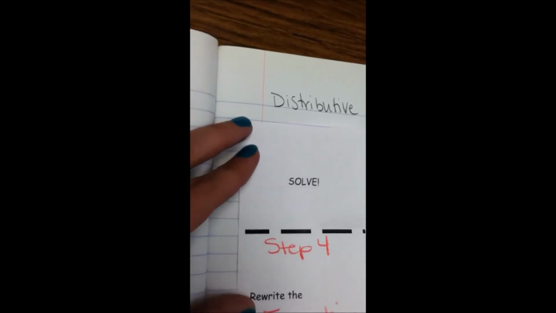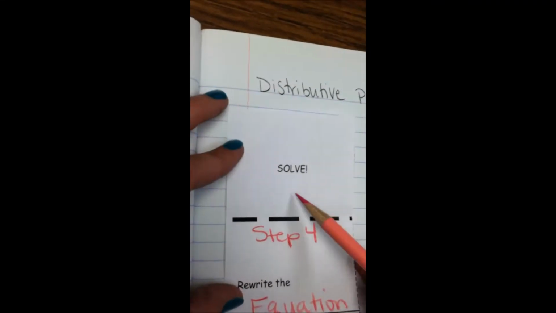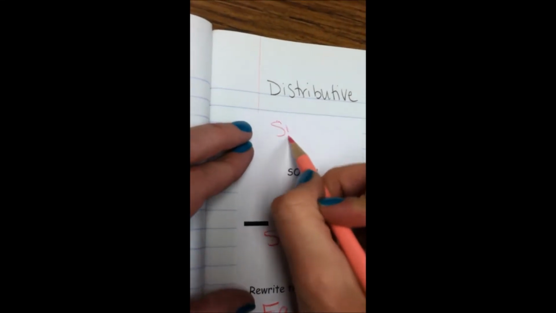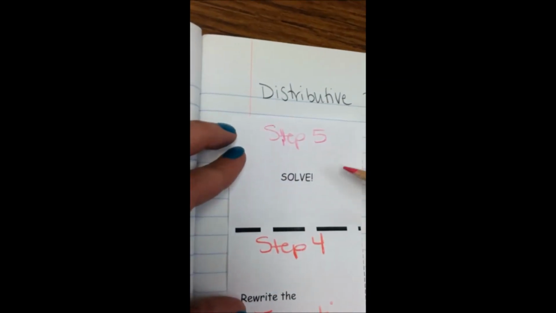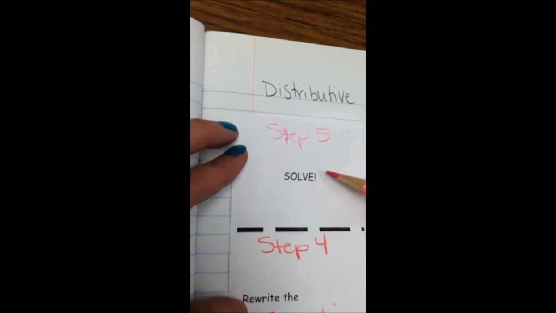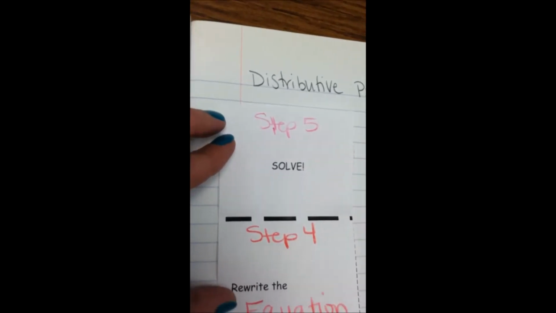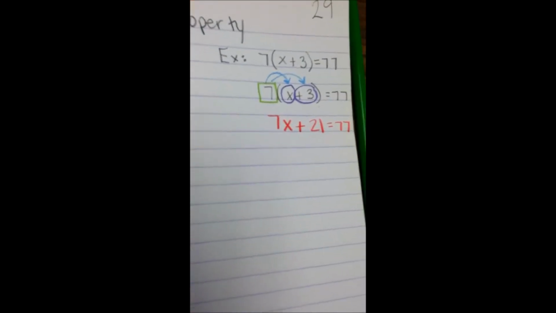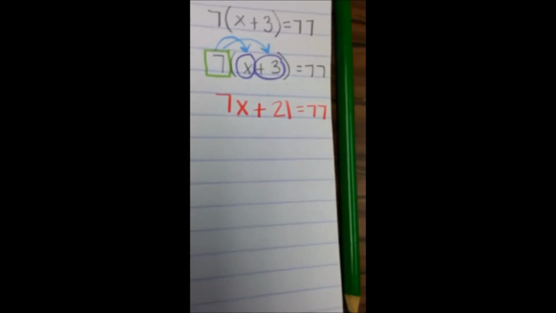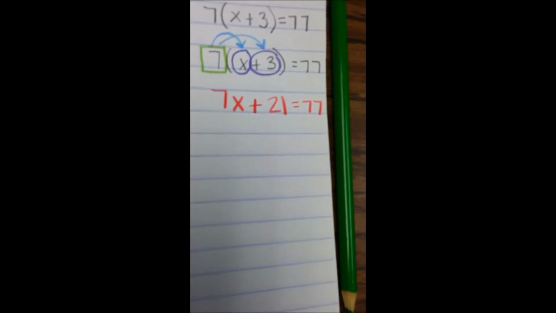And then step number 5 is going to be the top part right here. So you write step 5. Once you've rewritten the equation, you're going to solve your two-step equation just like we learned in class. Okay? So I'm going to go back to the equation and then I'm going to solve it for you.